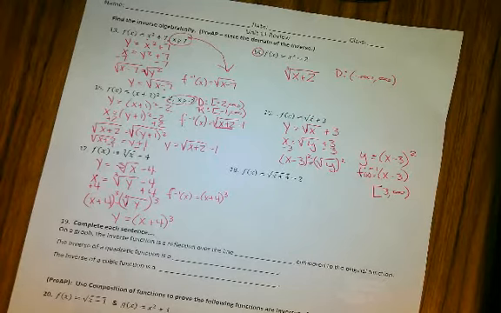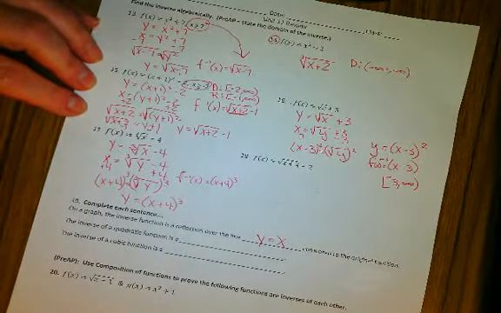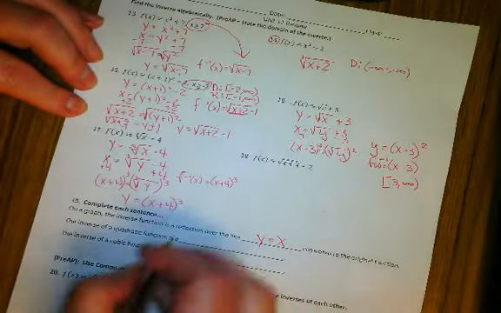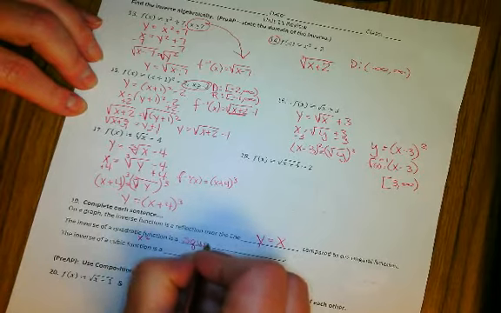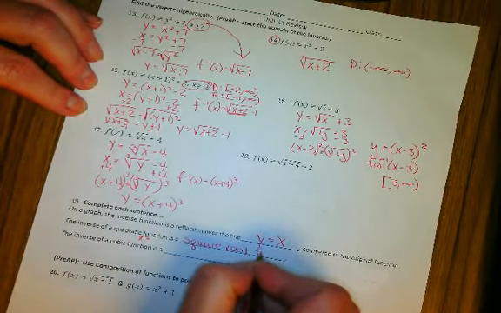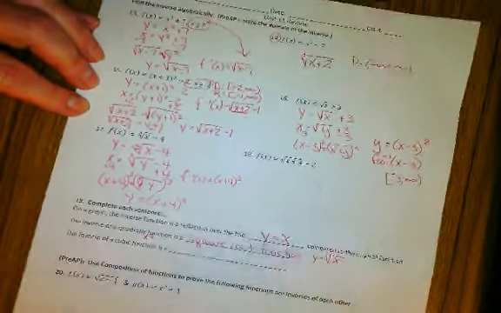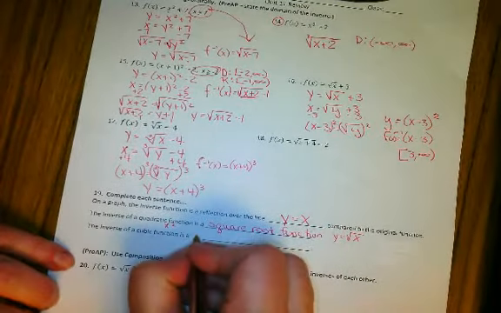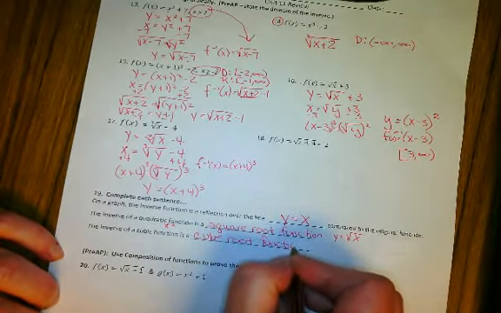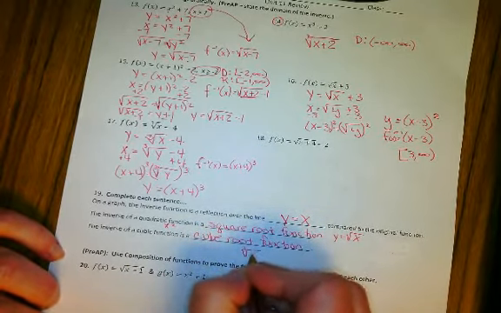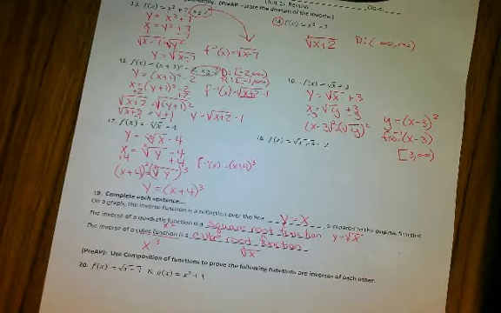All right, on number 19 it says, on a graph, the inverse function is a reflection over the line y equals x. The inverse of a quadratic function, so remember that's your x squared, is a square root function. And remember that one looks like this. The inverse of a cubic function is a cube root function. And that looks like that, and the cubic function looks like that. So again, they're inverses of each other.